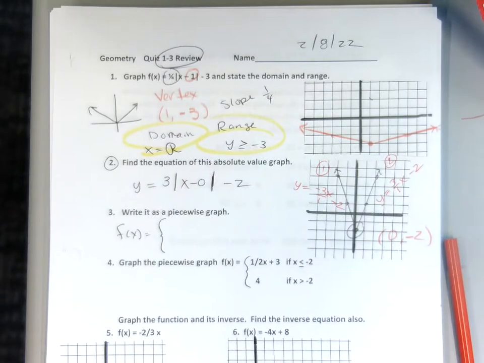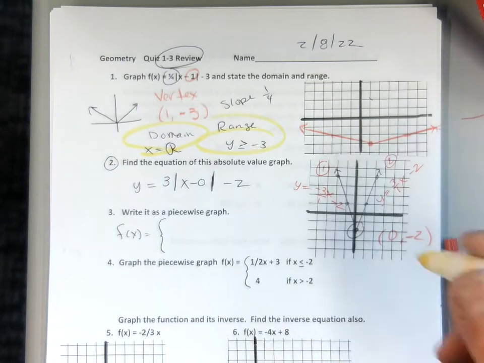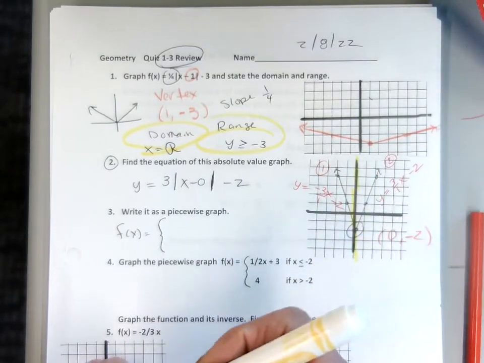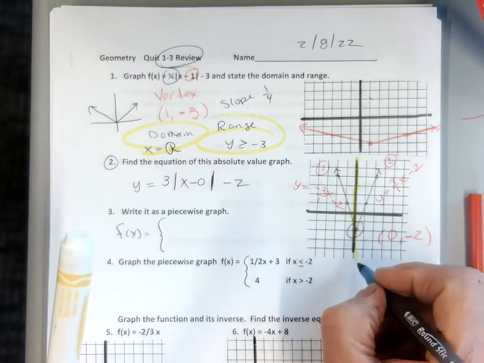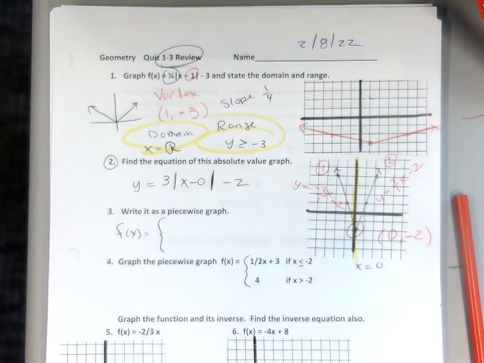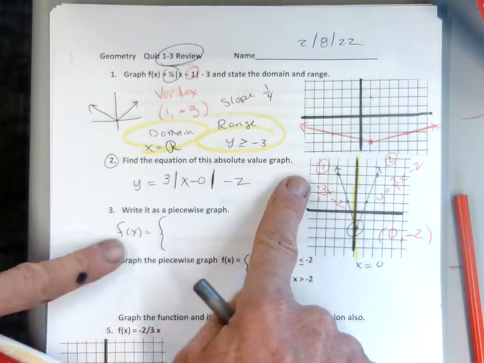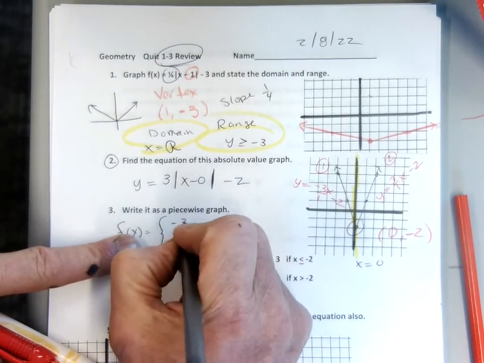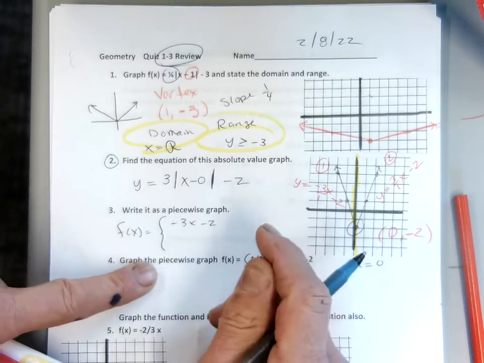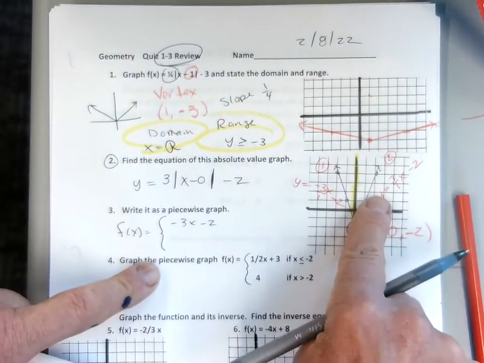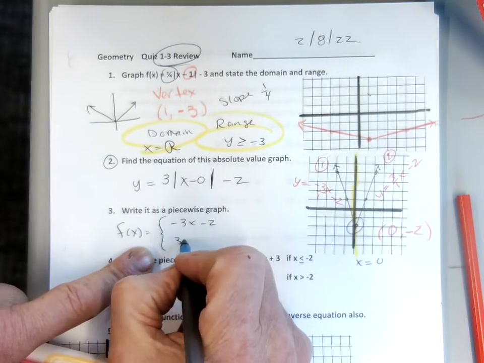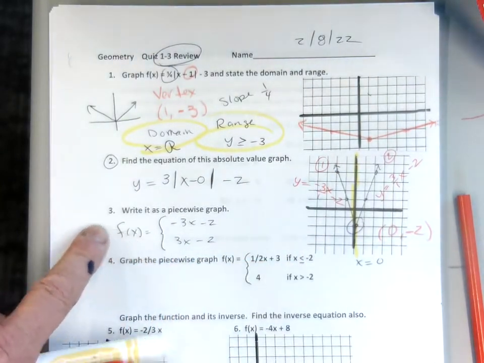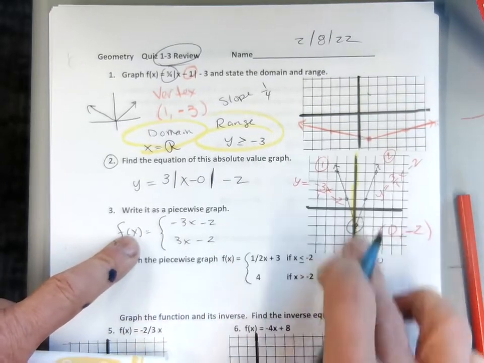Okay, so to make it a piecewise graph, what I have to do is recognize that I see two lines. I see two different graphs. They're connected right here in the middle. They're connected at x equals 0. So let's see what I have. Well, line 1. And don't write the y because f(x) and y mean the same thing. So I'm not going to write the y. Just write -3x -2. Again, second equation, don't write the y because f(x) and y mean the same thing. 3x -2.